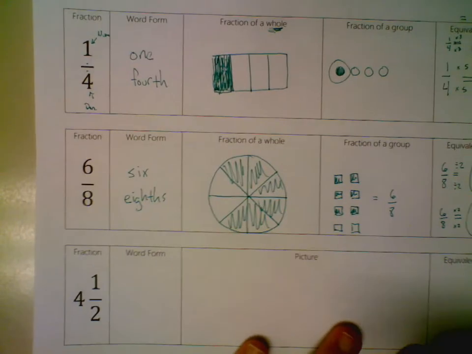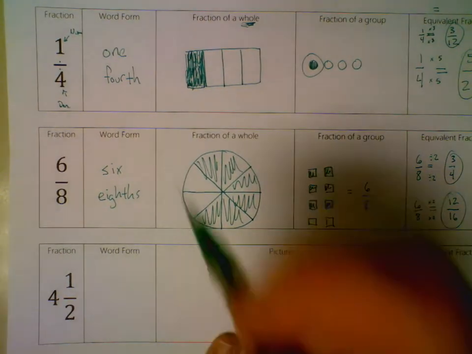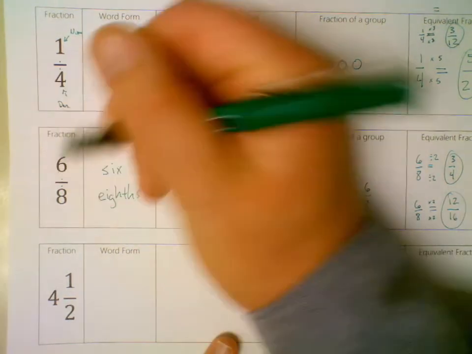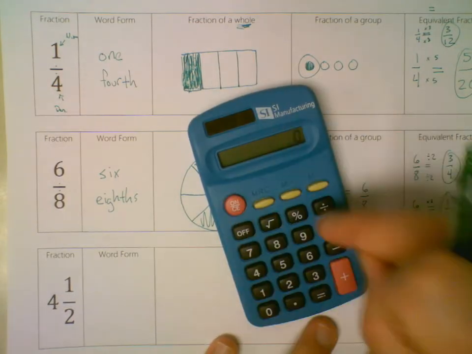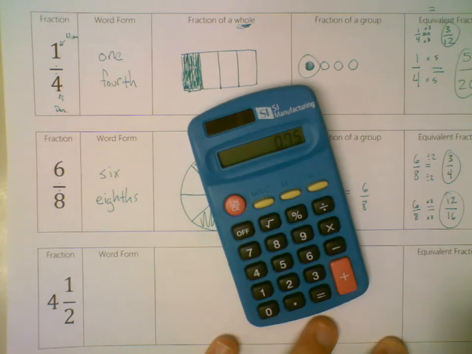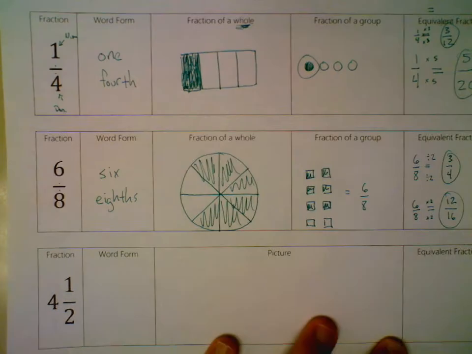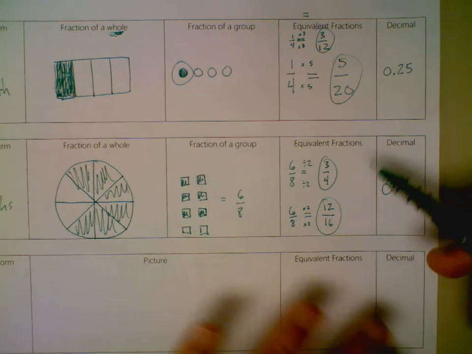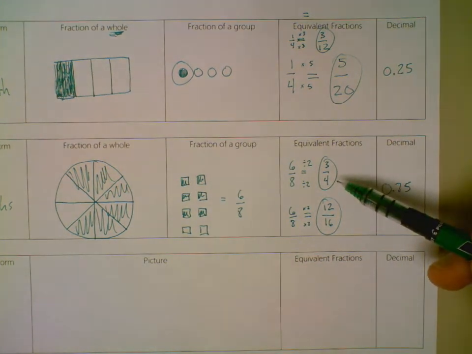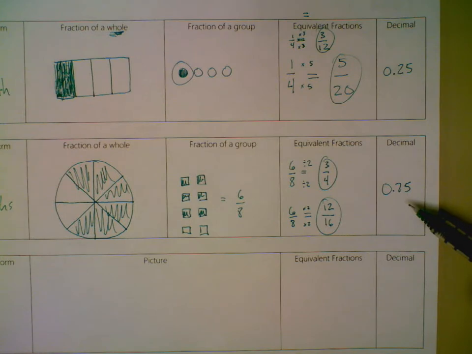What do you remember to turn 6/8 into a decimal? How about top divided by the bottom, 6 divided by 8. 0.75. Hey, wait a minute. Isn't 3 out of 4 quarters 75 cents?